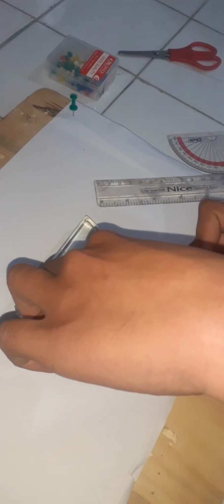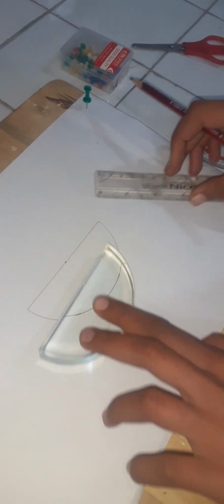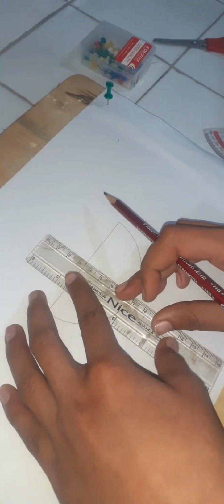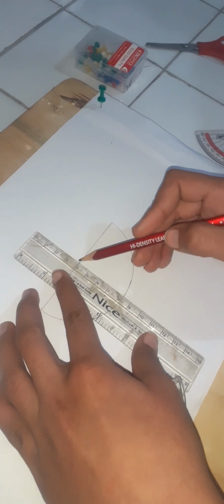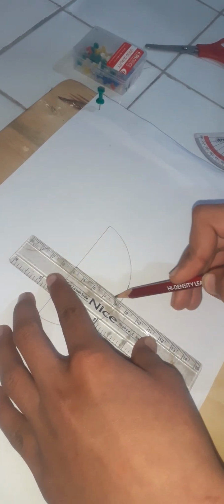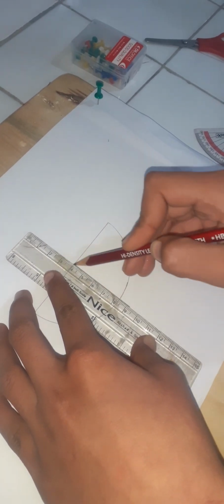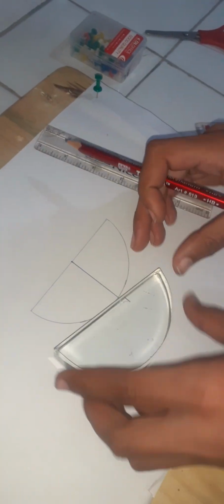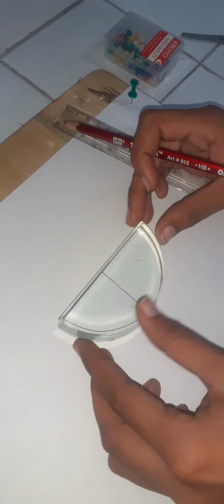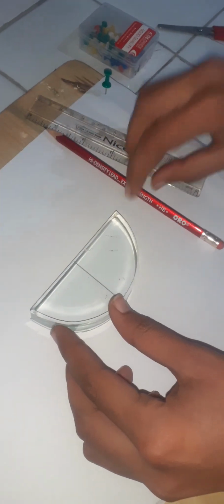After making the drawing of the semicircle, we will again draw a perpendicular, that is a line making an angle of 90 degrees. Right now, you can place back your apparatus, the semicircle, on its drawn diagram.